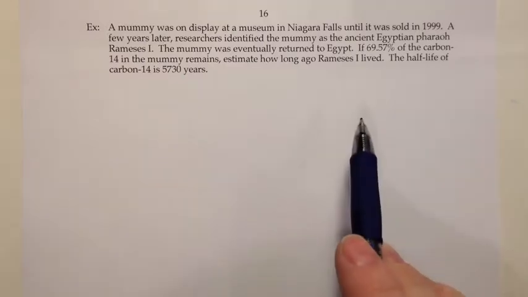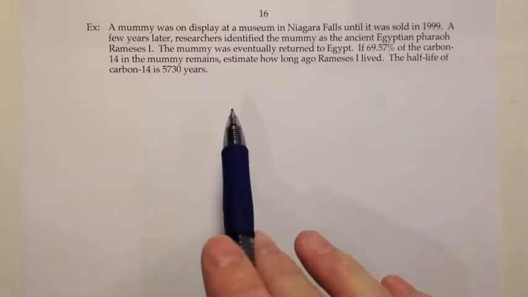If 69.57% of the carbon-14 in the mummy remains, estimate how long ago Ramesses I lived. The half-life of carbon-14 is 5,730 years. Alright, so if we want to know how long ago Ramesses I lived, or more importantly, how long ago he died, we're going to be looking for the end of his life. That's the way the carbon-14 dating works.